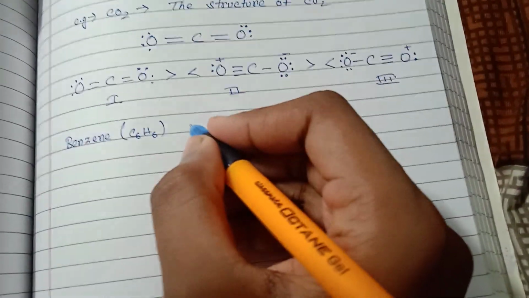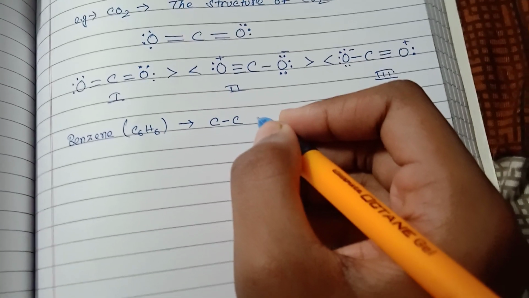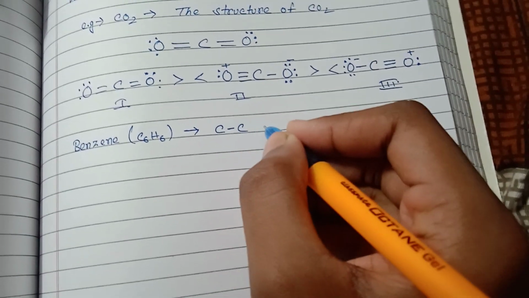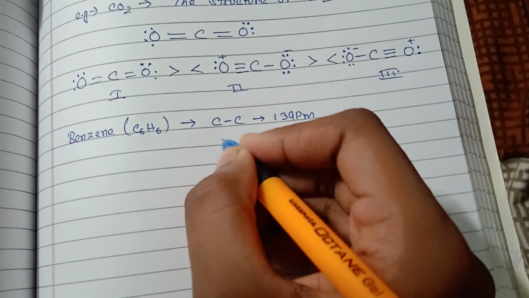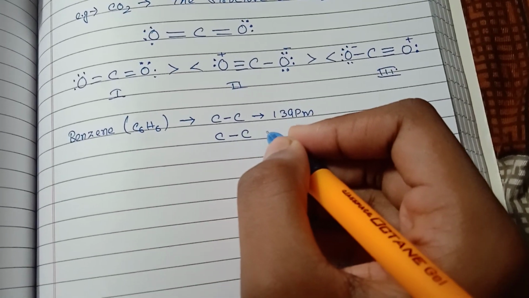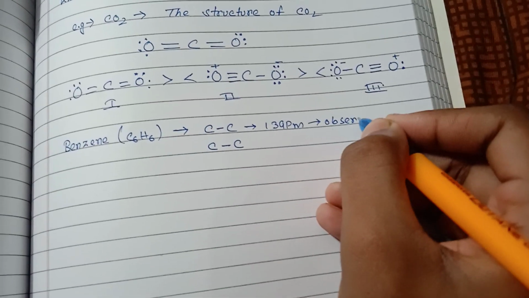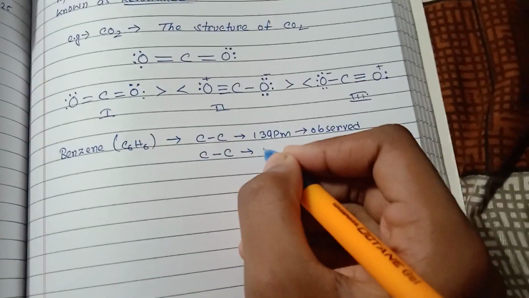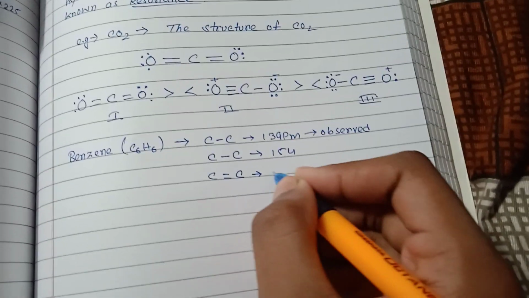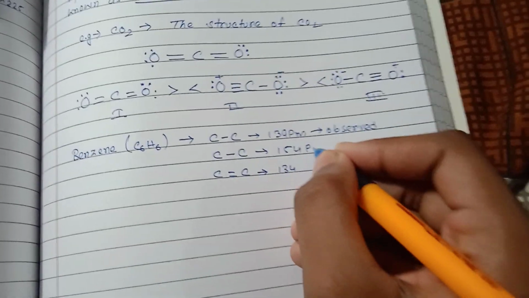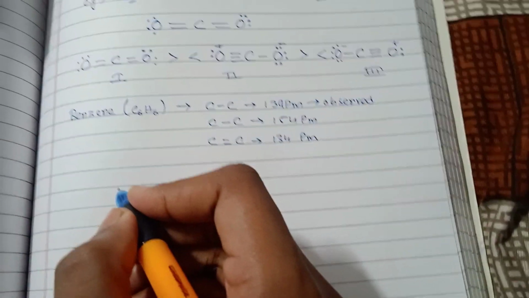Let me tell some new parameters, the bond lengths of single, double and triple bonds, okay? The observed C to C bond length in benzene is 139 pm. The C to C single bond is 154, and the C double bond C is 134 pm. That's picometer. Let me draw the benzene.